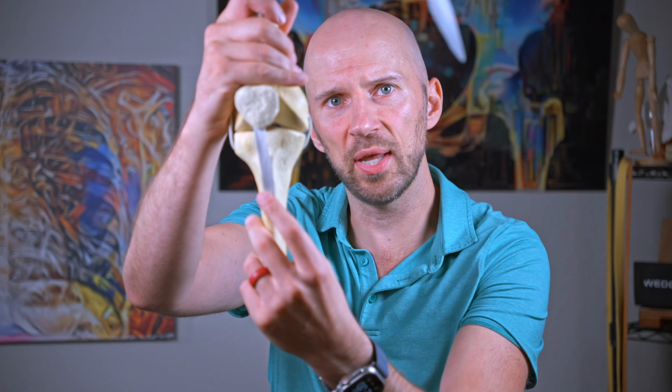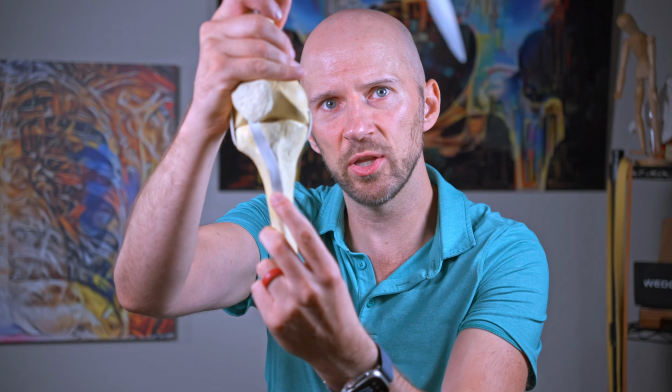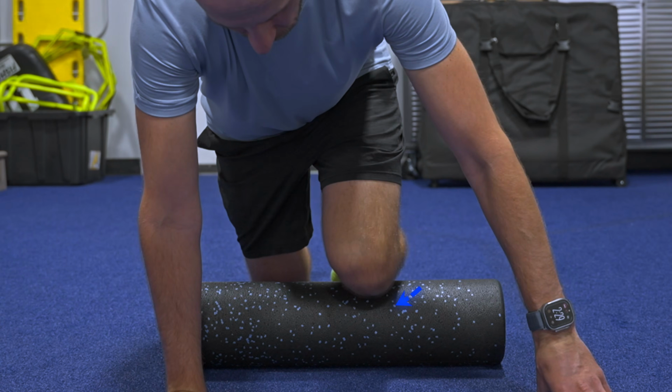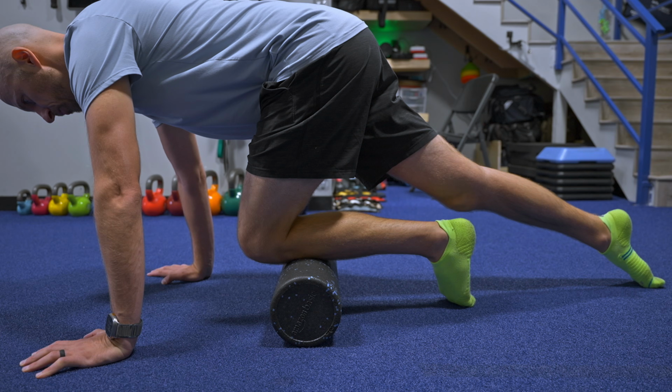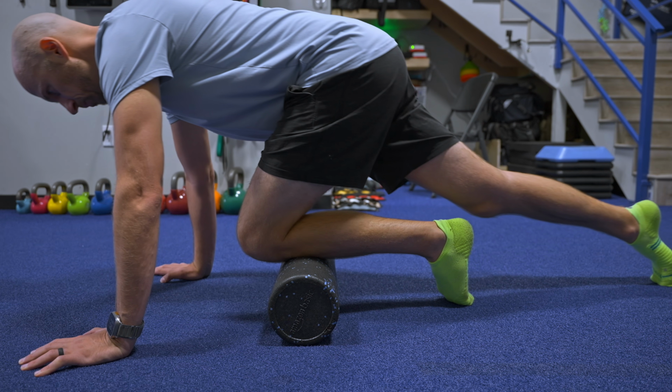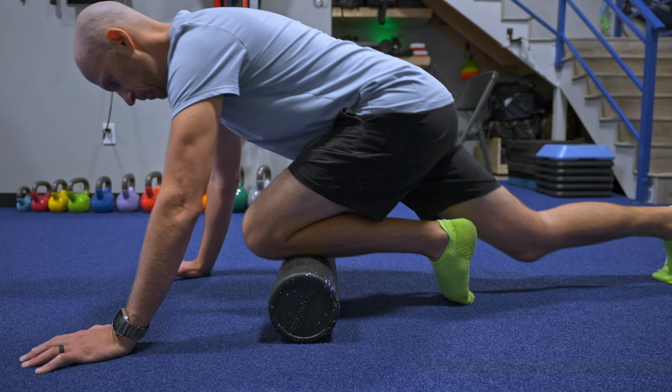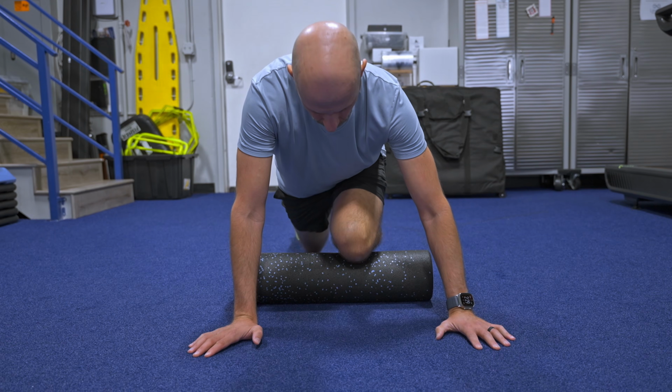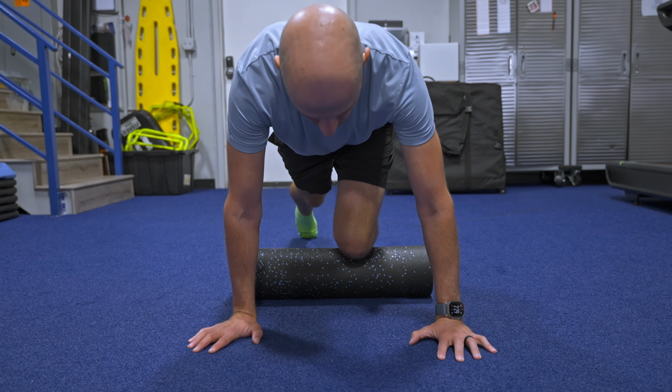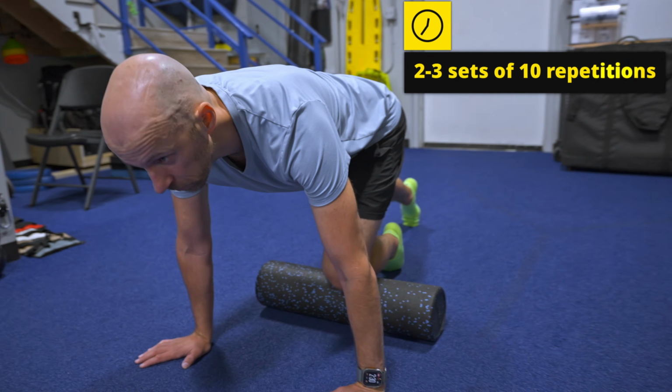You can do this by placing your tibial tuberosity, which is the bony part on the front of the shin where your patellar tendon attaches, on a foam roller. Twist the leg inwards so the tibia internally rotates. Then, inhale quietly through the nose and bring your heel towards your rear, maintaining that twist. Exhale, back to the start. Do this for 2 to 3 sets of 10 reps.